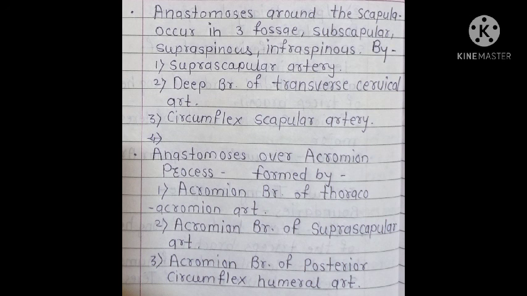Then the anastomosis over the acromion process. It is formed by again three arteries, and these three arteries are the acromial branch of the thoracoacromial artery, acromial branch of the suprascapular artery, and acromial branch of the posterior circumflex humeral artery. So this is all about the scapular region.